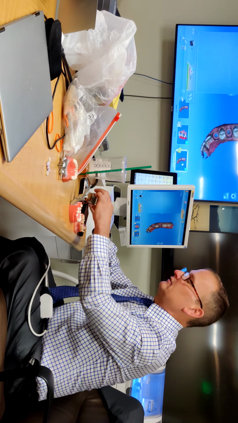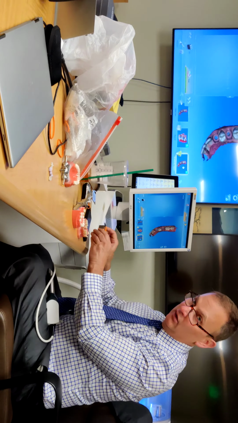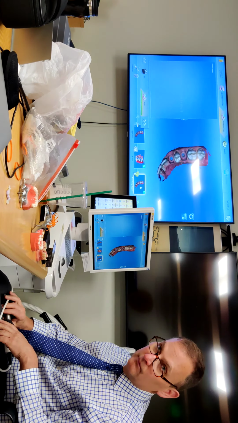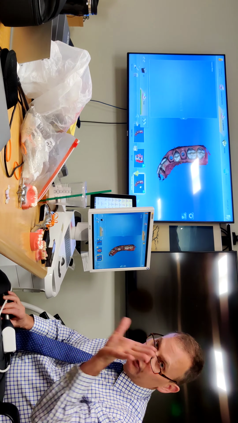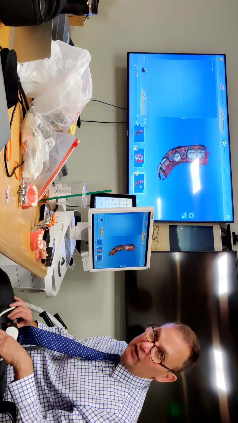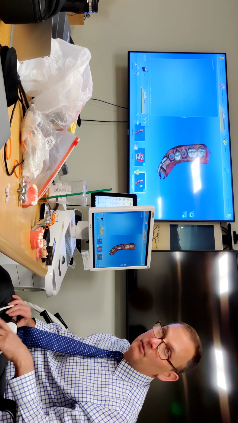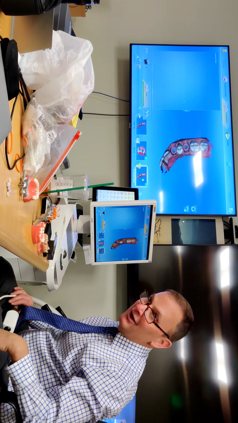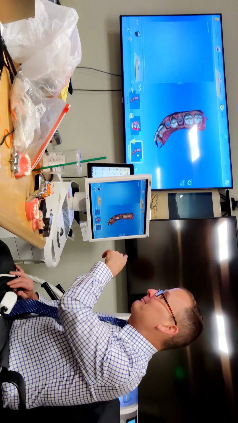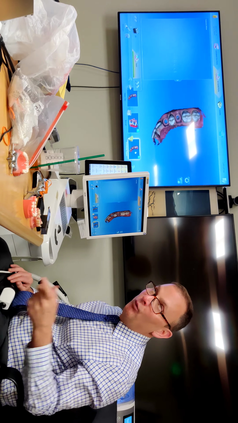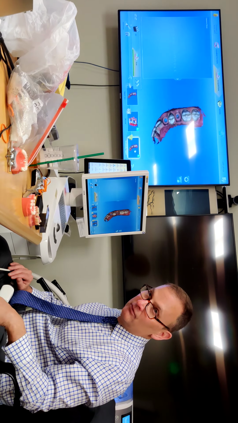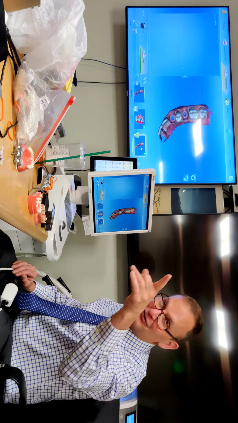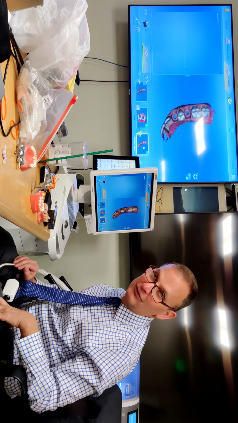Residents, what color is the 3mm fixture? We'll skip that one because it's not used very much. What color is the 3.6? Purple. Absolutely, that's good. You were the first one. This is Jeopardy, an implant Jeopardy I do with my residents. What color is the 4.2? Yellow.